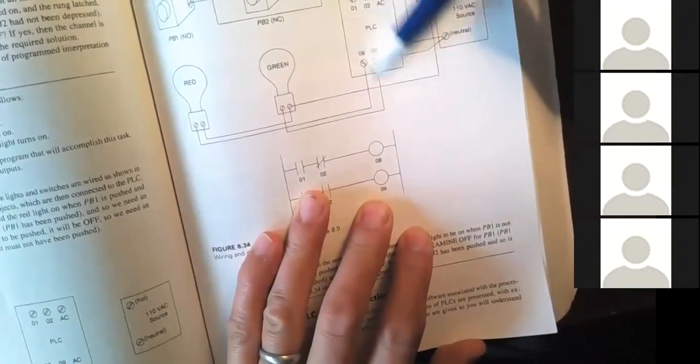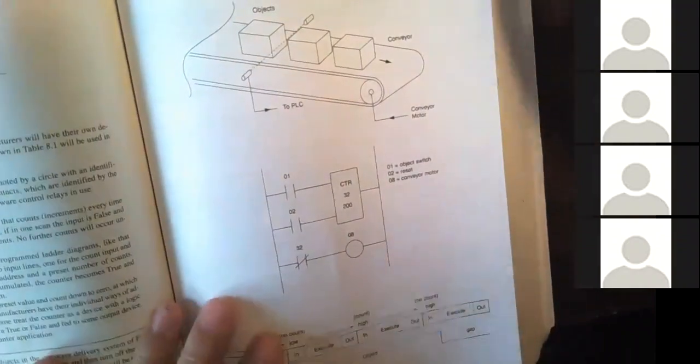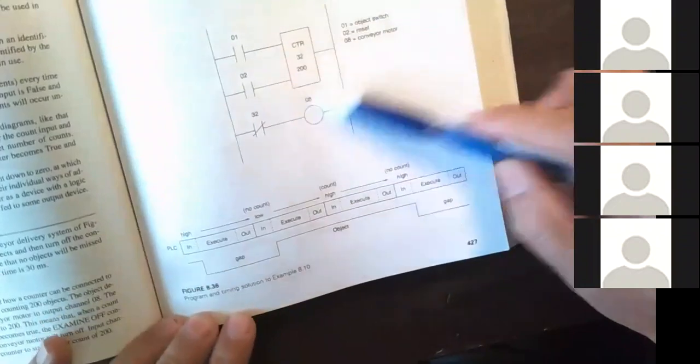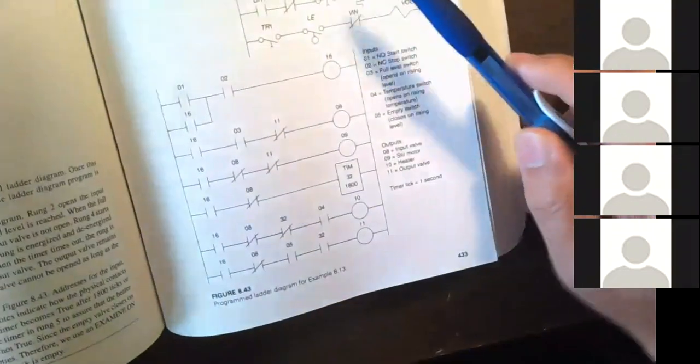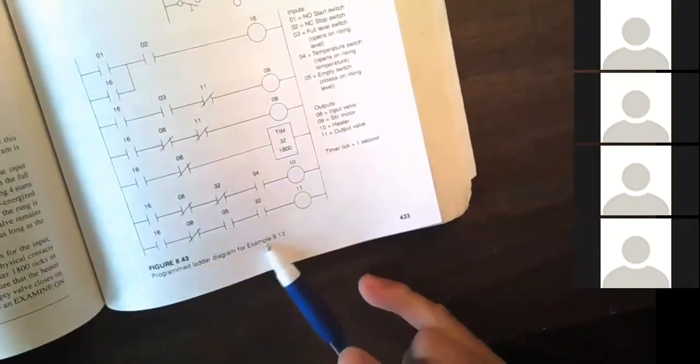So that's the output address. That's your input address. And with that, you will translate your ladder logic into a PLC diagram. That's a physical ladder into a programmed ladder diagram.